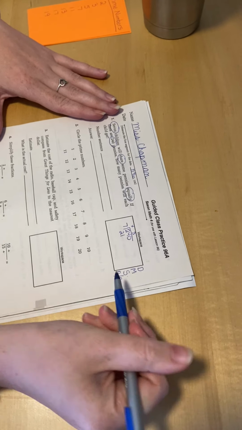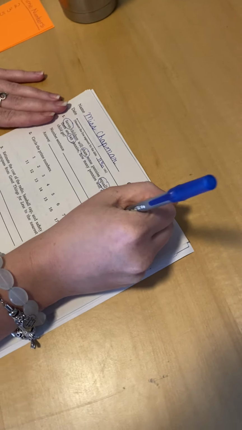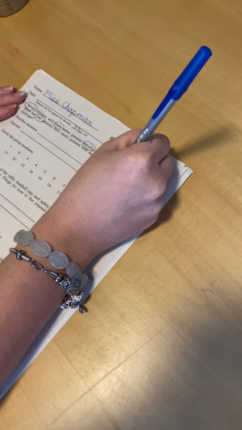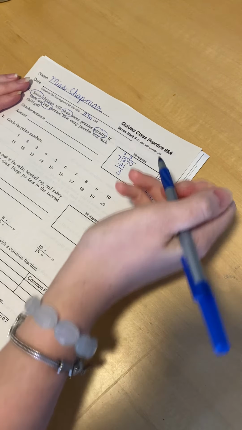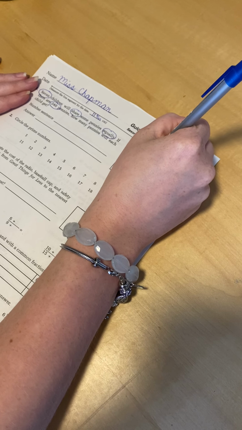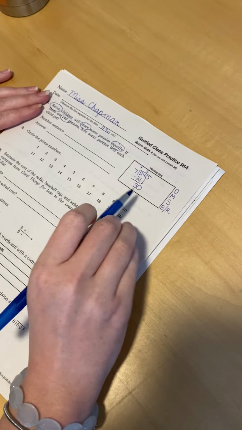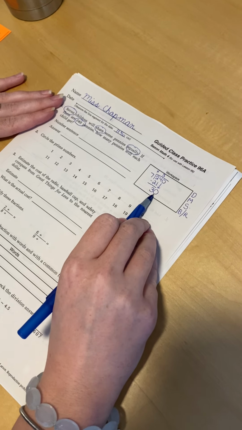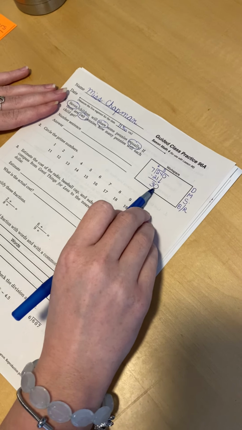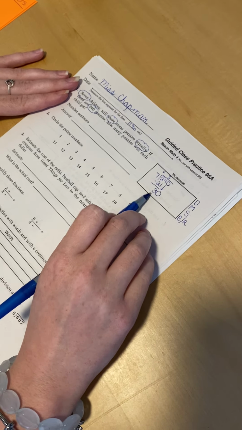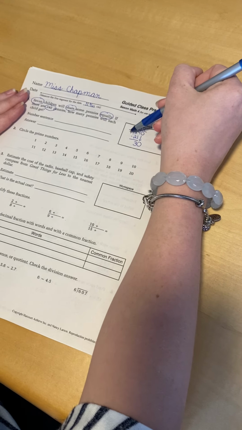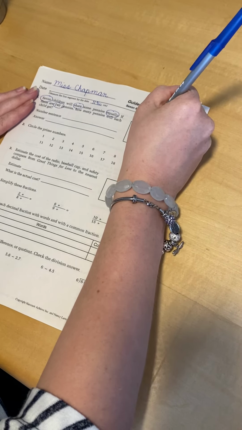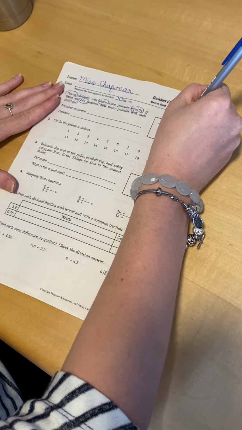Now I need to subtract. 24 minus 21 equals 3. Now I need to bring down. I'm going to bring down this 0. So now I have the number 30. I'm looking at 30 divided by 7. 7 fits into 30 4 times. 4 times 7 is 28.